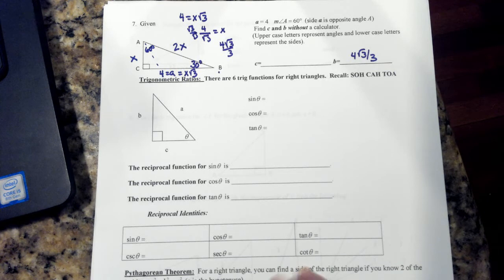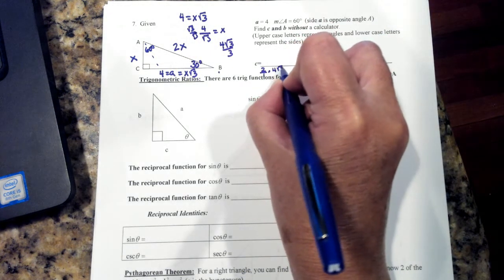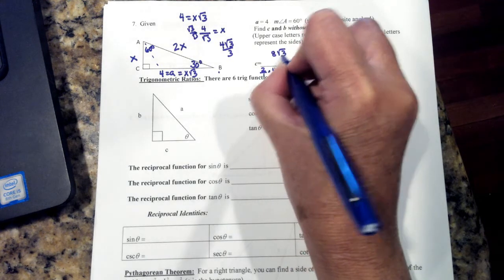So then my hypotenuse is going to be 2 times this. So 2 over 1 times 4 square root 3 over 3 is 8 square root 3 over 3.